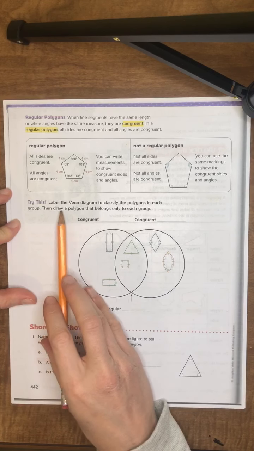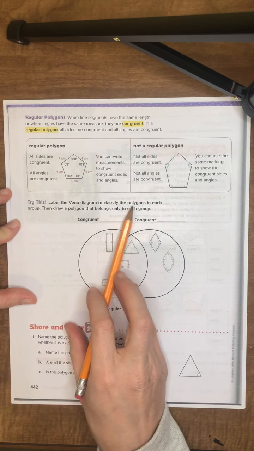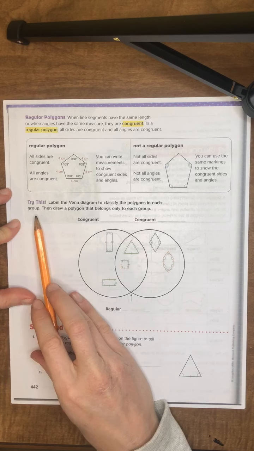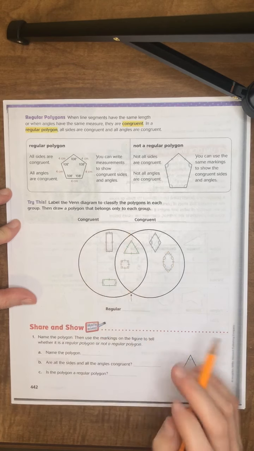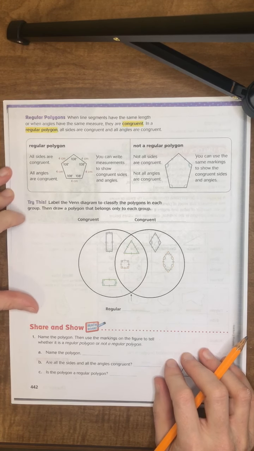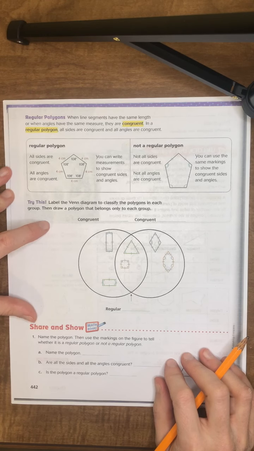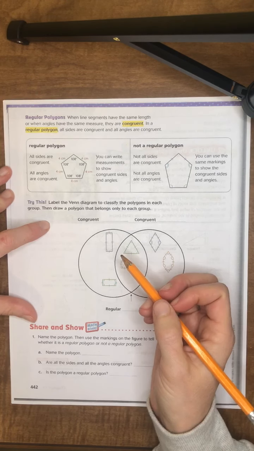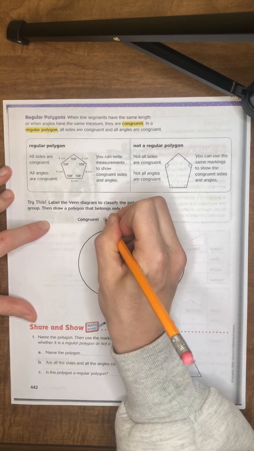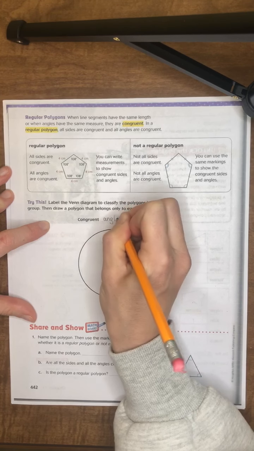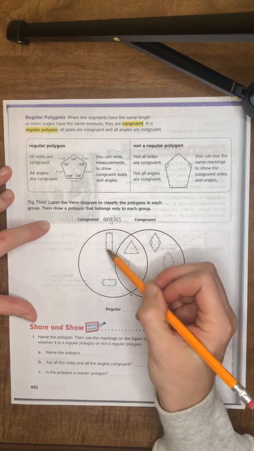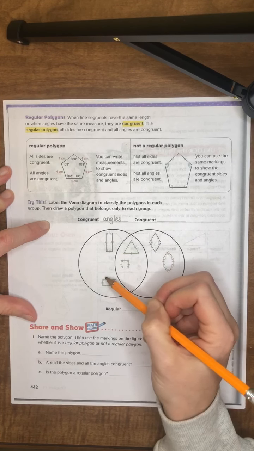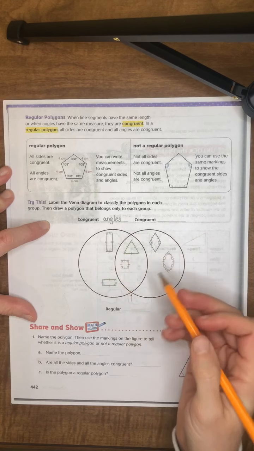So, label the Venn diagram to classify the polygons in each group. Then draw a polygon that belongs only to each group. Okay, so let's see here. Congruent angles, because if you look at it, each of these angles is 90 degrees in this side of the Venn diagram.